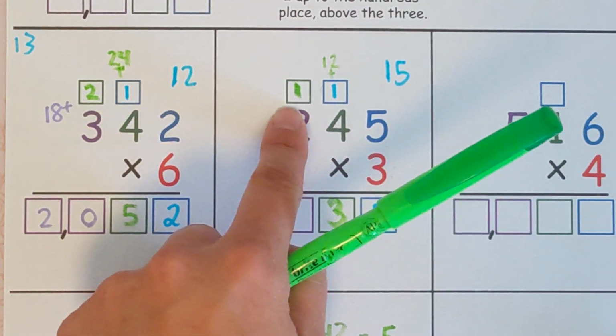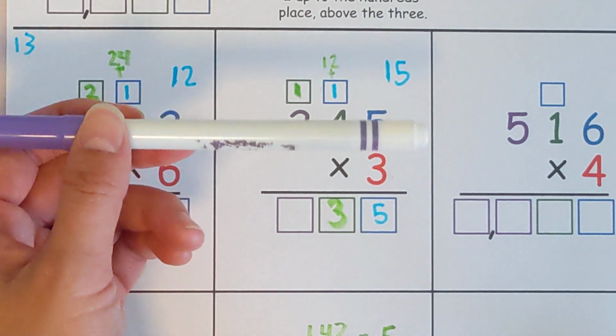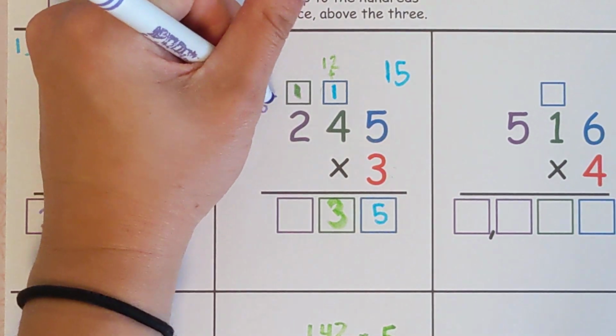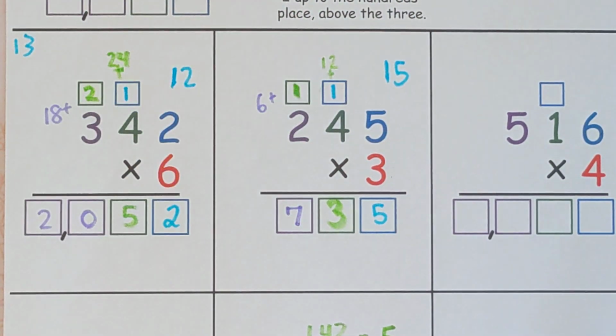We're just going to do it one more time though. So now we'll do the purple. 3 times 2 plus 1. 3 times 2 is 6, plus 1 is 7. 735. Just to recap there what we did.